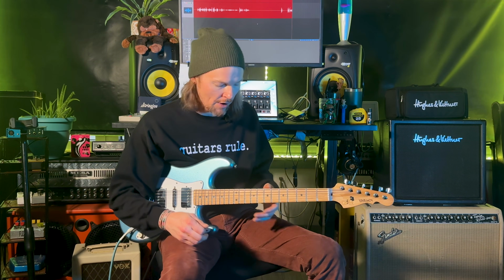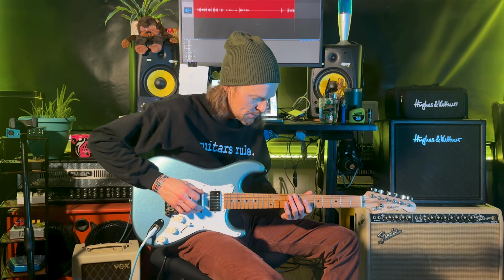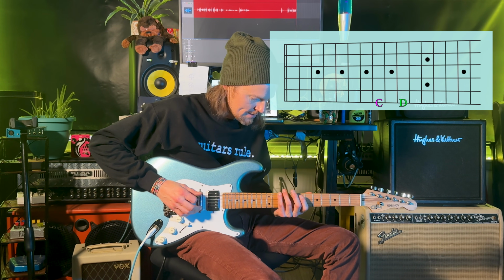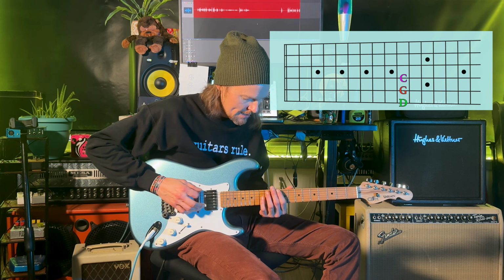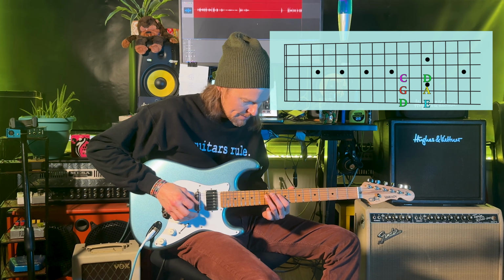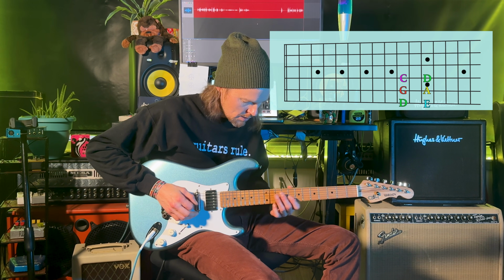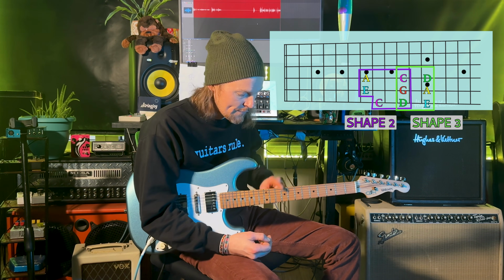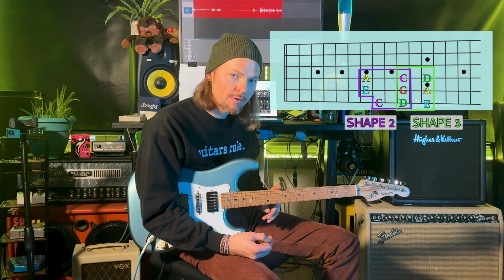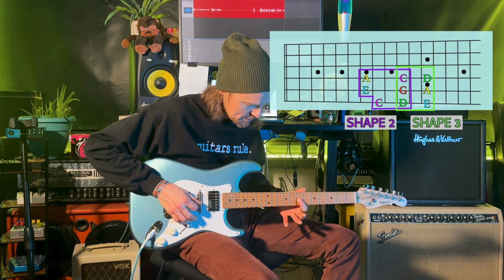All right, so before I give you shape 4, try to notice the connection between shape 2 and 3, right? Let's just quickly do that. So shape 2, we did 8, 10, 7, 10, 7, 10. Shape 3, we did 10, 12, 10, 12, 10, 12. Whoa. So the second note on each string in shape 2 became the first note on each string in shape 3.